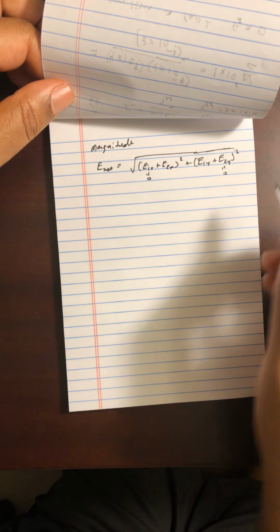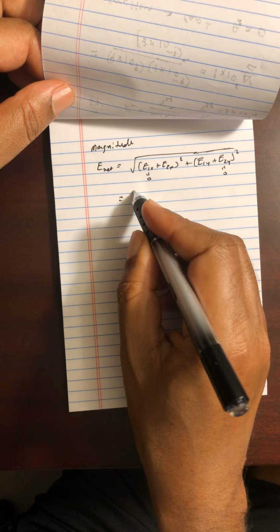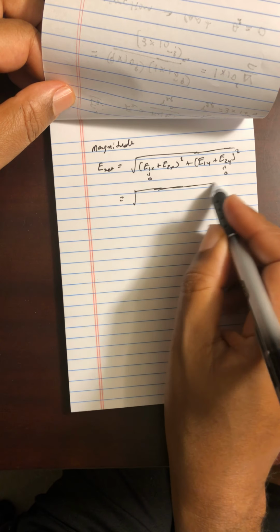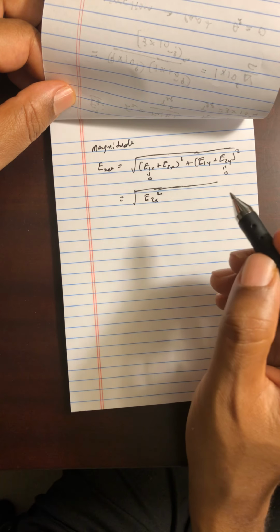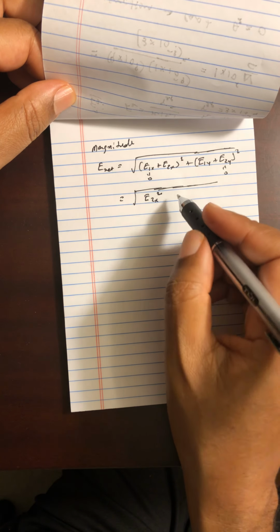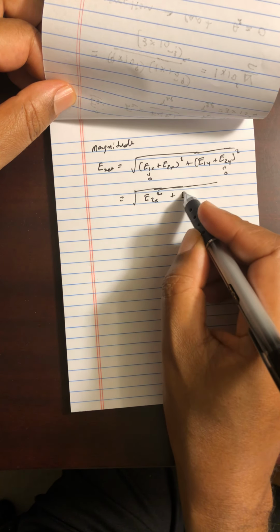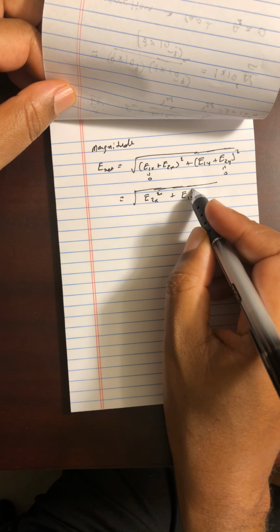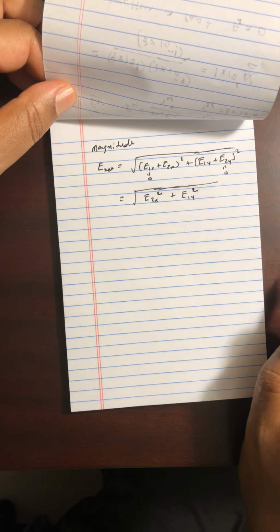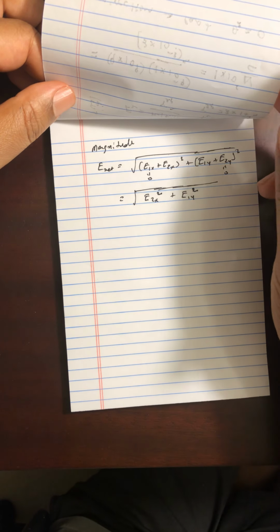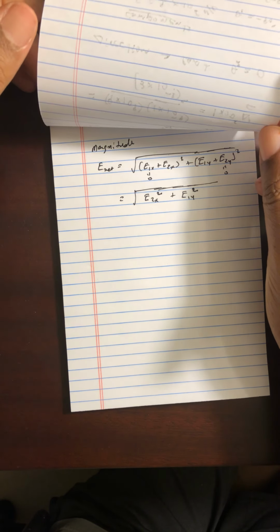So this turns out to be square root of E2x squared plus E1y squared, okay? So it basically turns out to be the Pythagorean theorem.